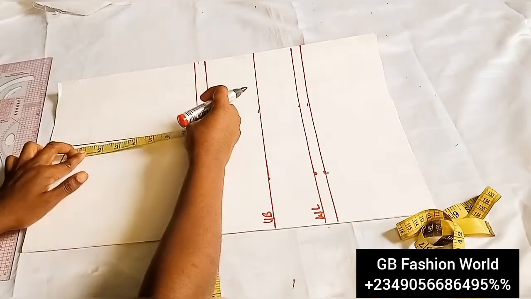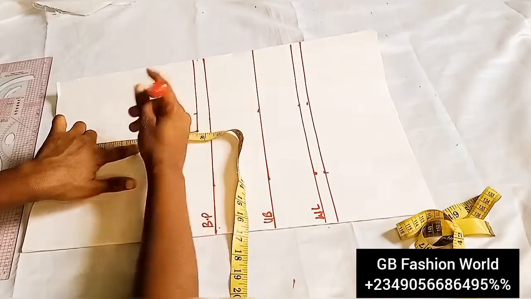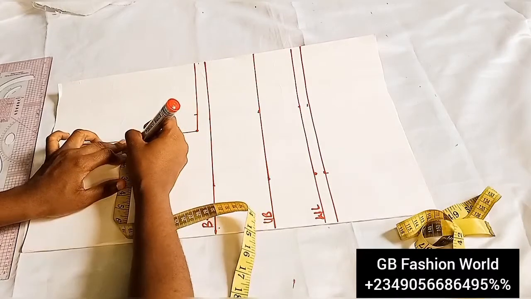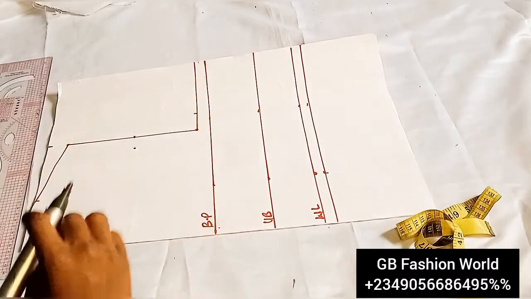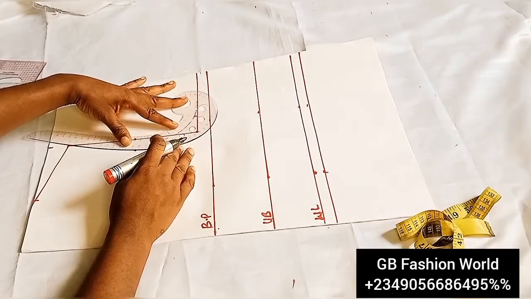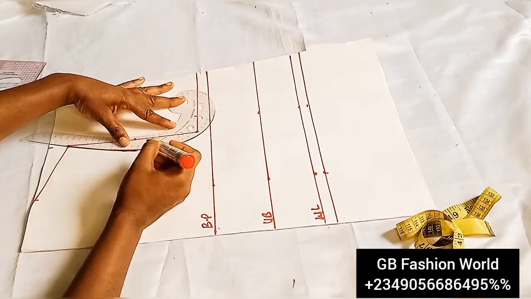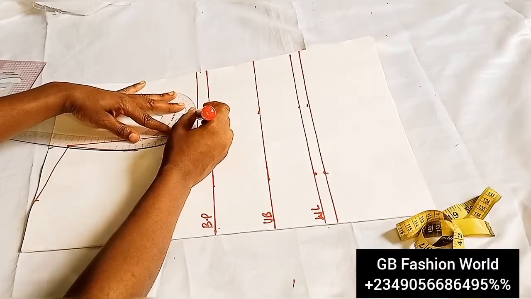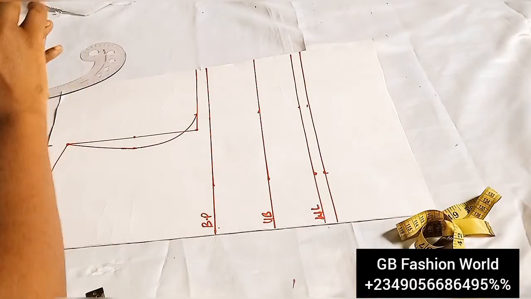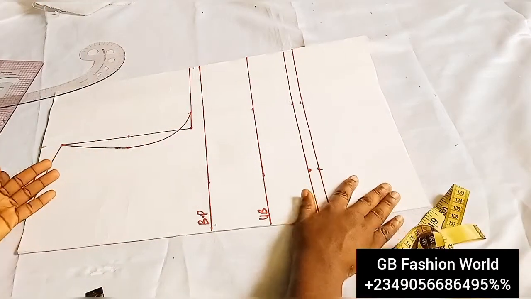So get the midpoint of your armhole, come in by 3/4 of an inch, and then draw the armhole circumference. So as you can see, I've drawn the line.